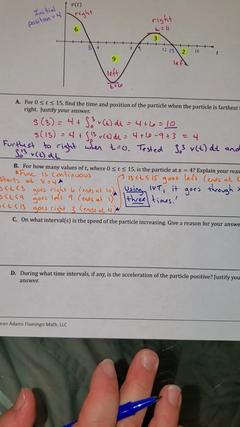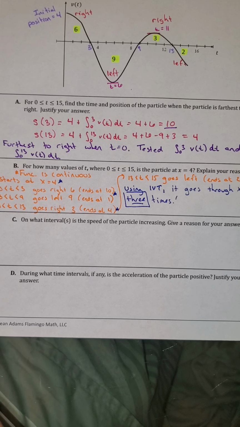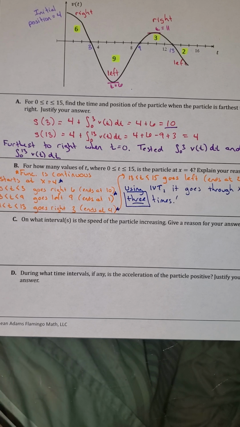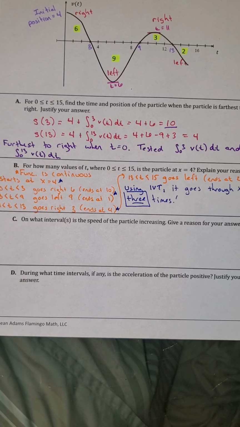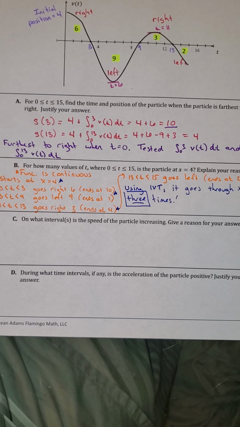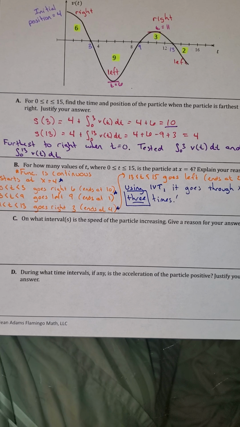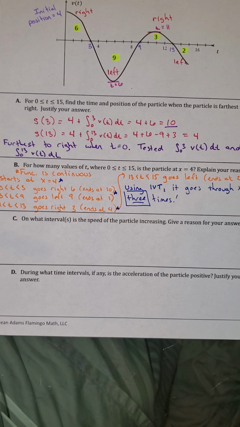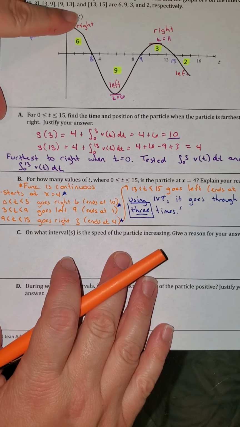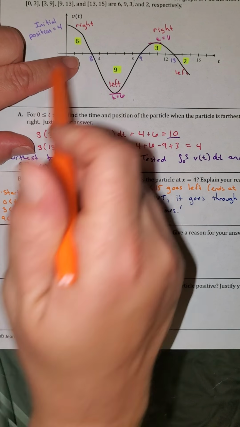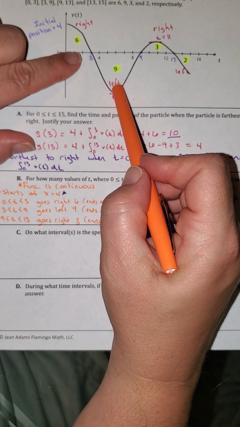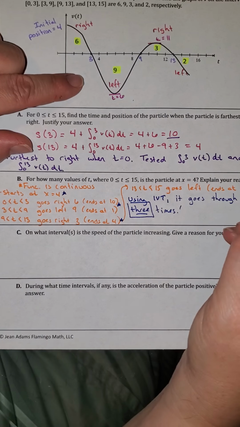Alright, and then C says, at what intervals is the speed of the particle increasing? Give a reason for your answer. Alright, so speed of the particle increasing. Before we had decreasing, now we have increasing. These have to match. So we need to have a positive going up. So the first little chunk is positive, but it's going down. Not it. So then we have going down negative. There we go. That matches.